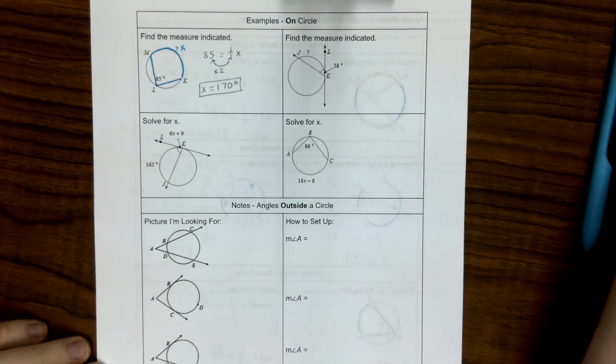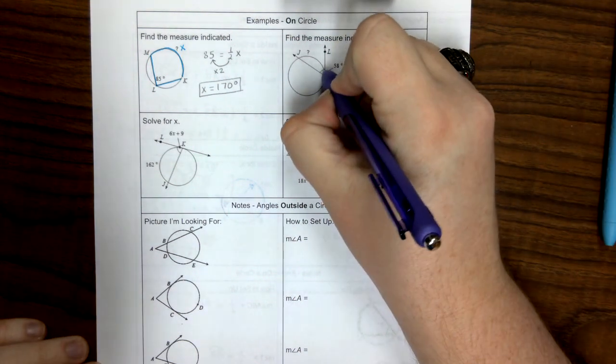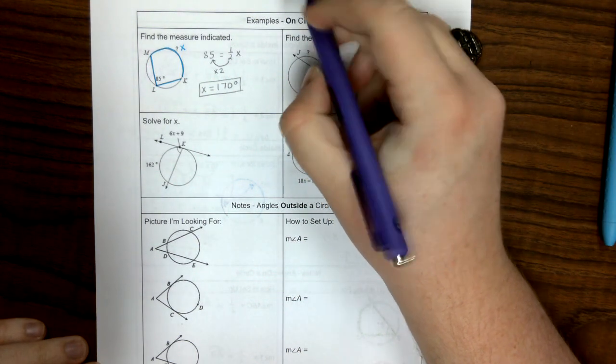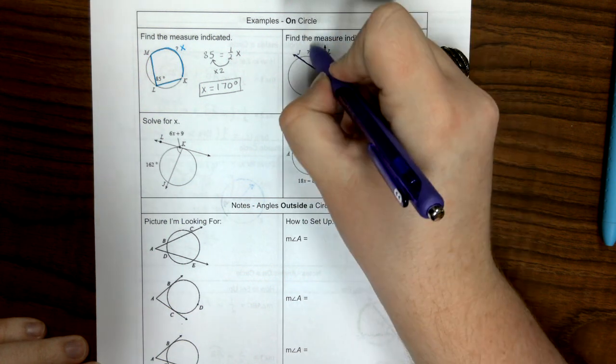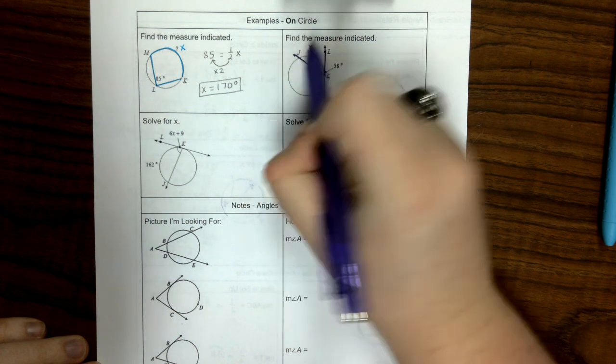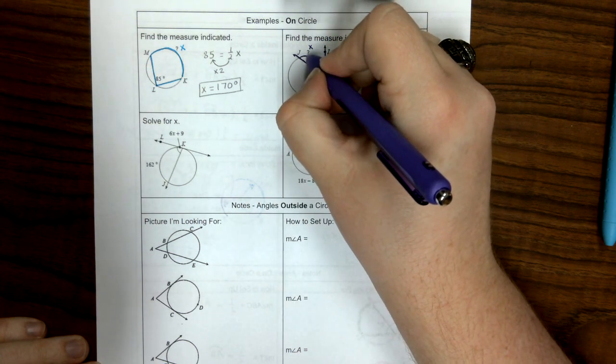Same thing here. Let me pick a different color. My angle is caught between here. They tell me it's 58. I'm looking for X, the arc that goes with it. So it's the arc caught in between there.